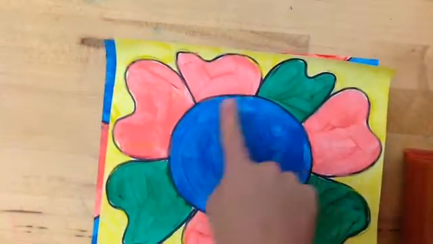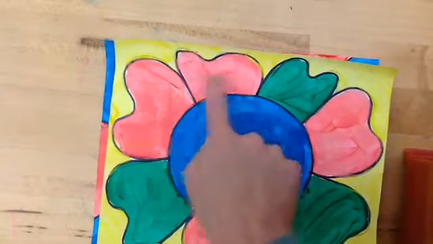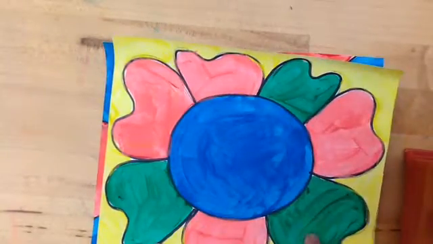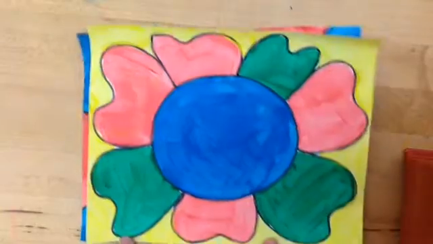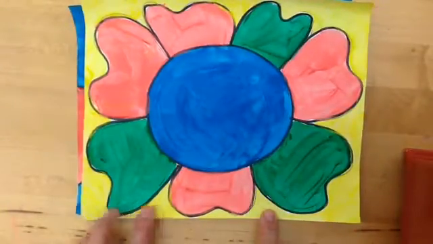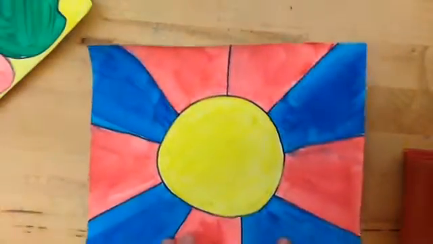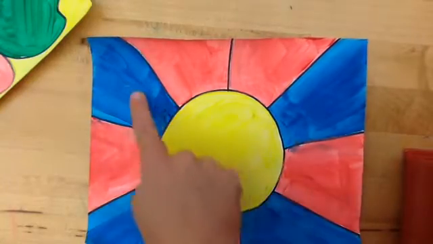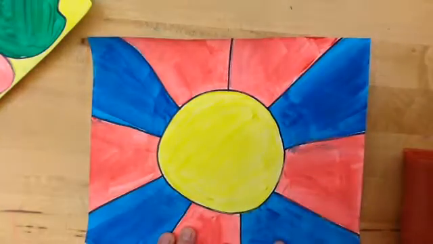So if you can draw patterns in your circle, you can draw patterns in your petals, but out here leave it blank. Do not add any patterns in the negative space. For the sun, you can add patterns in the circle, and you can also do those in the ray shapes.